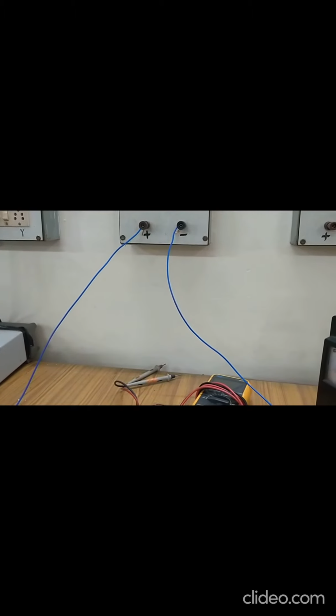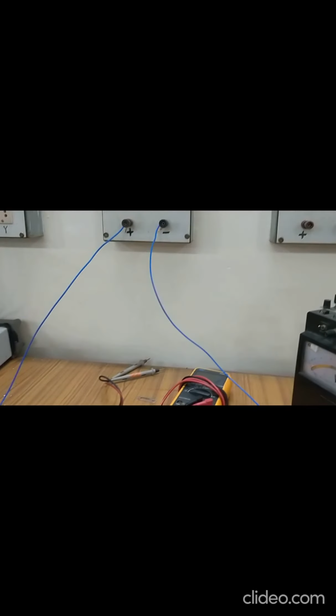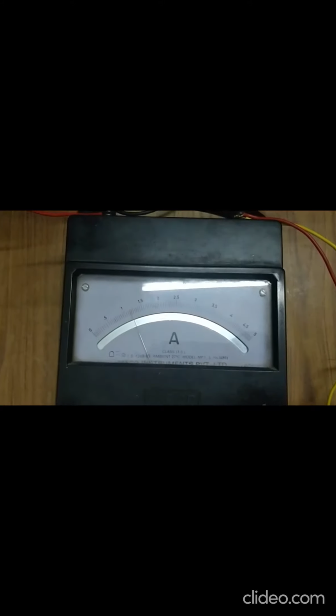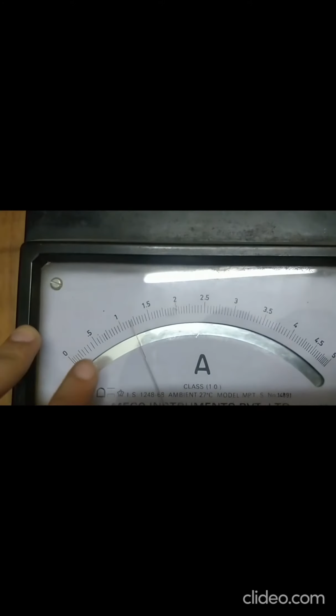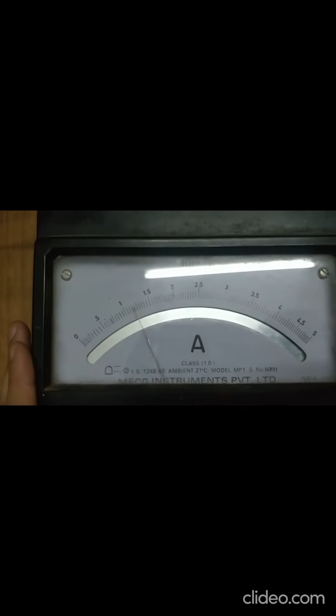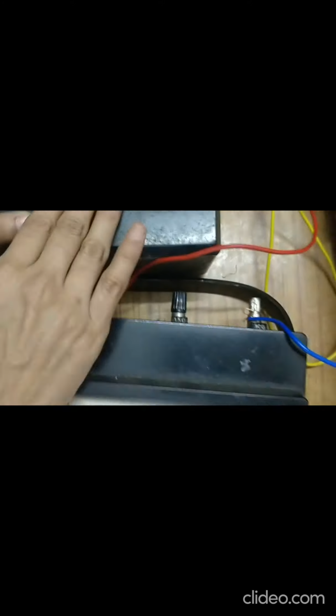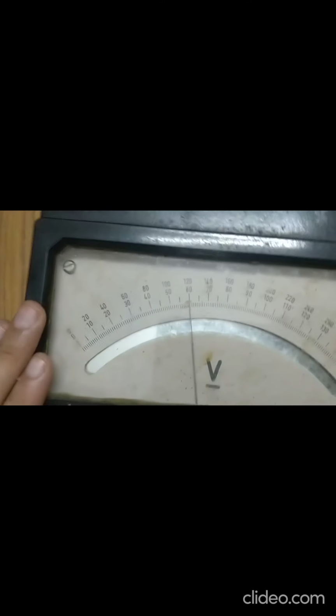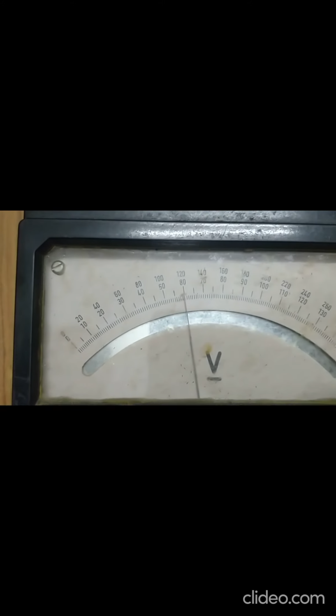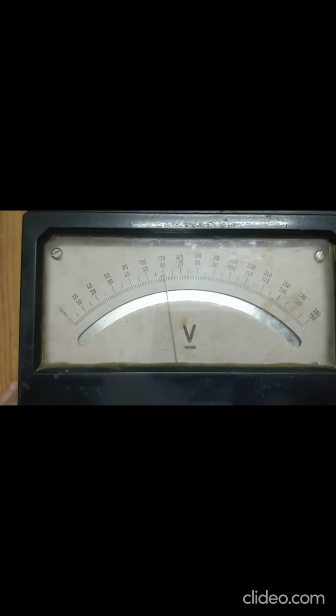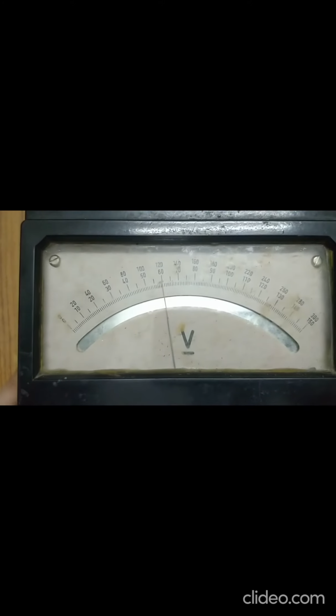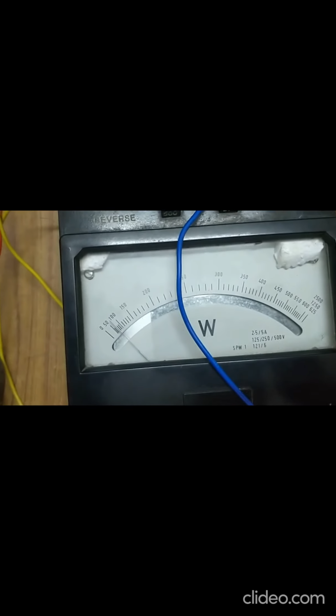After switching on the supply, we can see the ammeter reading of 1.25 ampere, the voltmeter showing a voltage of 120 volt, and the wattmeter is also showing a power.